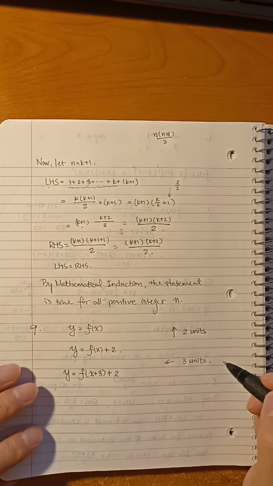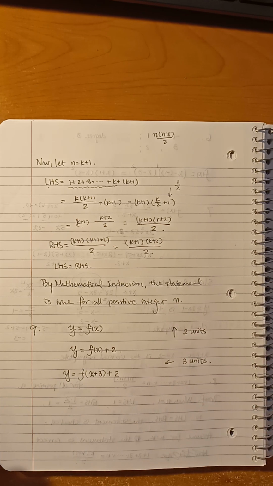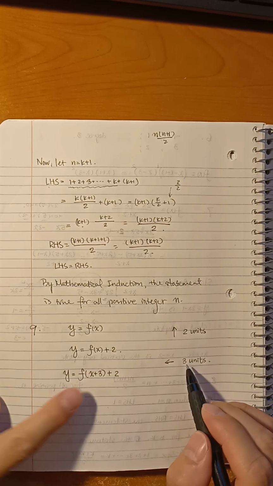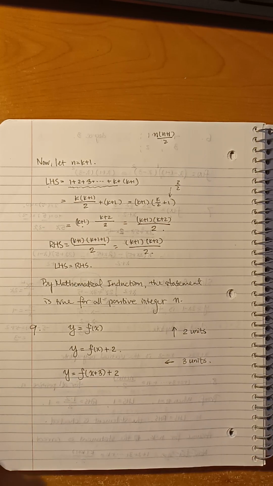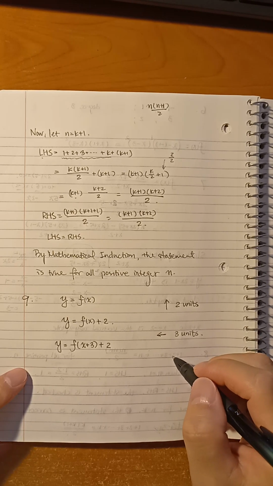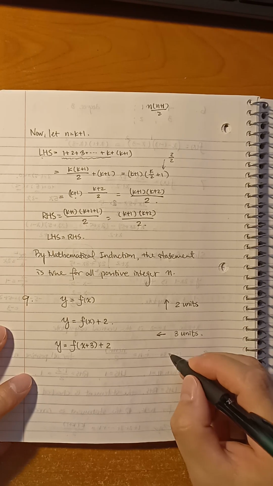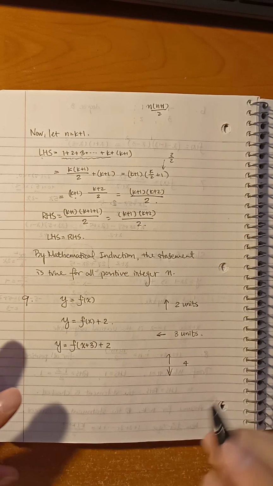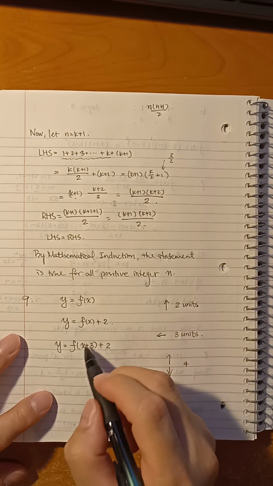It's like a chain of operations. Shift to the left, plus the unit. Shift to the right, minus the unit. And next, stretching vertically by factor 4.